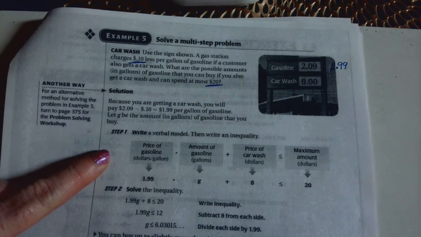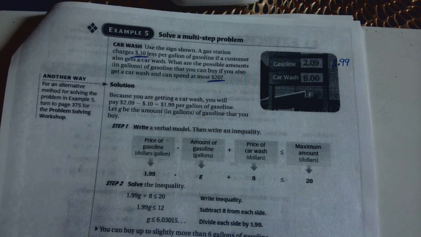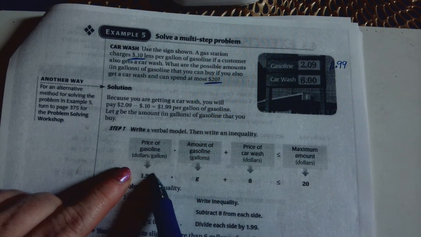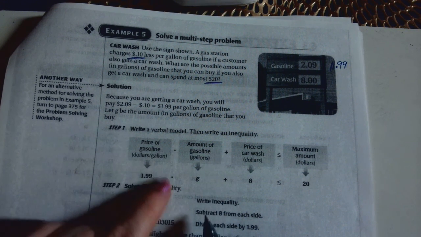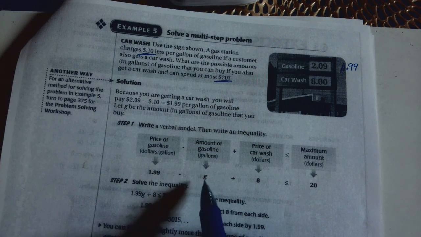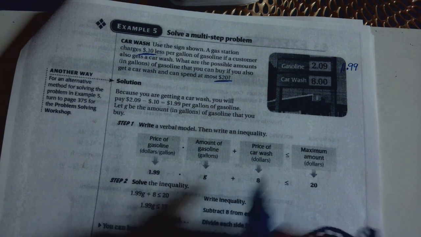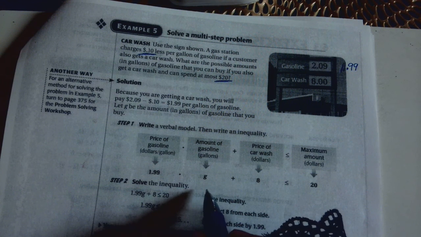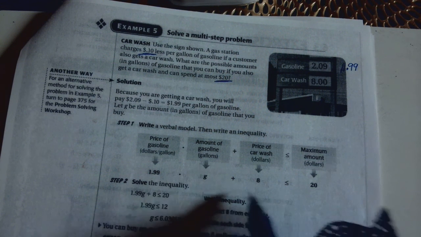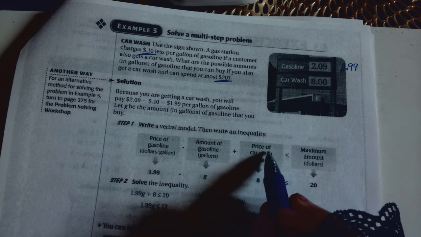Then step 1, write a verbal model. So your price of gasoline for you is $1.99 times the amount of gasoline. We're not calling it x, we're calling it G because it suits the problem, gasoline. So $1.99 times the amount of gallons of gasoline, plus you're getting a car wash too.